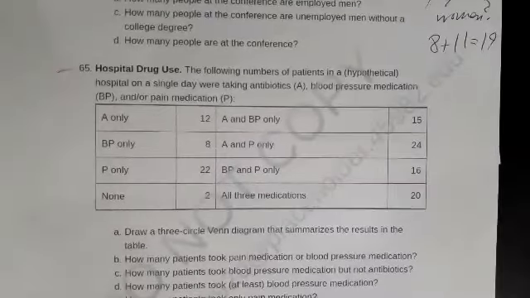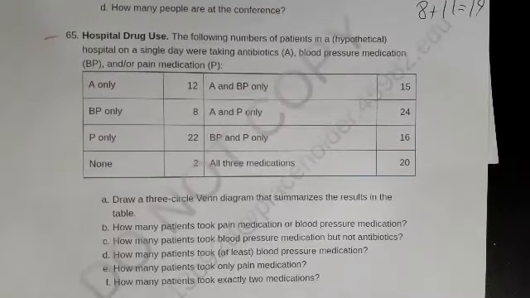Number 65, they want us to create a Venn diagram from a table. The following numbers are of patients in a hypothetical hospital on a single day. A is antibiotics, BP is blood pressure, and P stands for pain medication. And they give us all these numbers. So the first thing we want to do is create a 3-circle Venn diagram. Yeah, it's part A. That summarizes the results in this table.